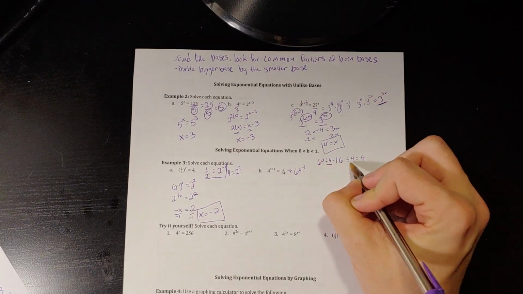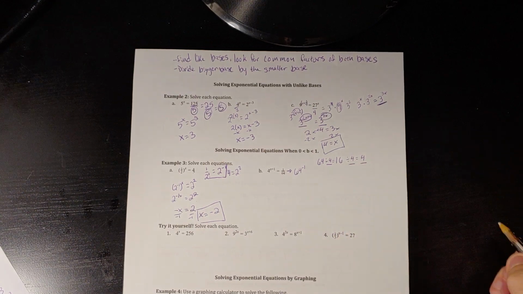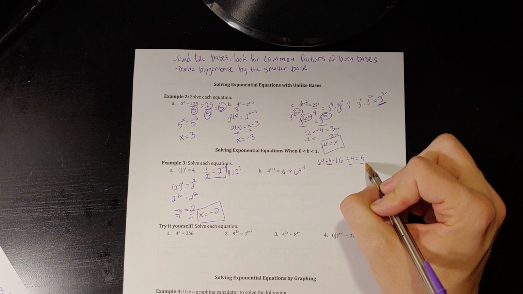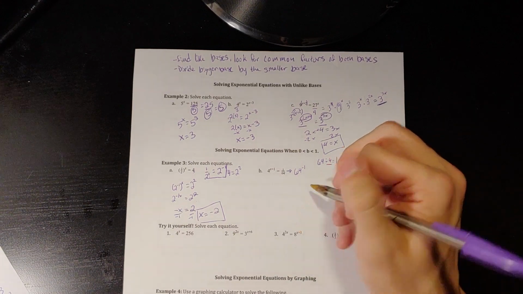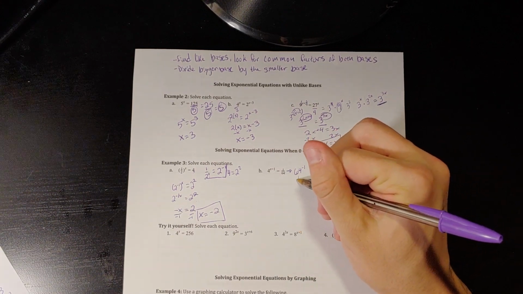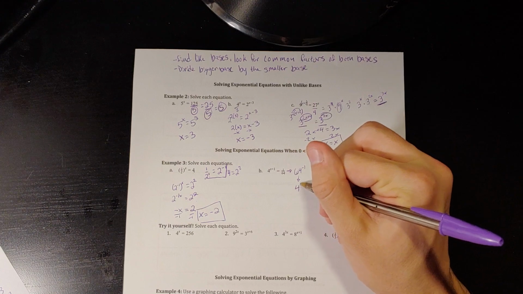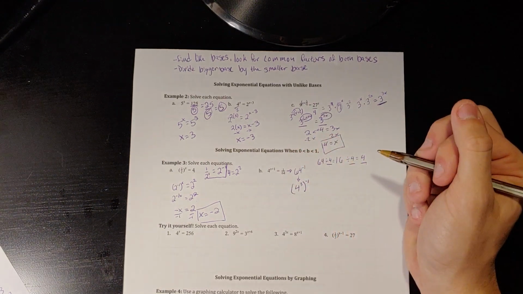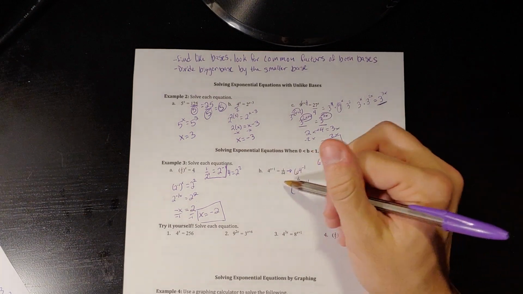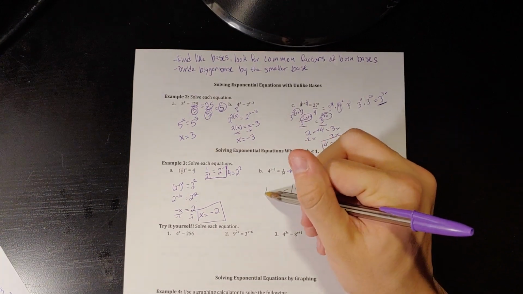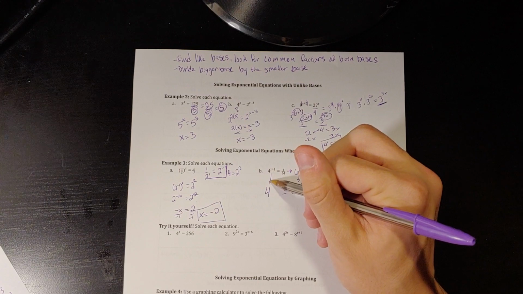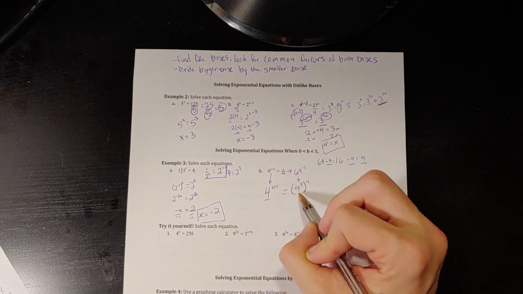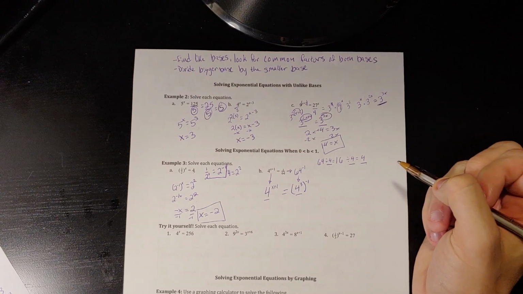So because I have 3 of those, my base is going to be 4, and it would be raised to the power of 3. So this is 4 to the power of 3, and then all of that is raised to the power of negative 1. And then I bring this down, and now we have matching bases.